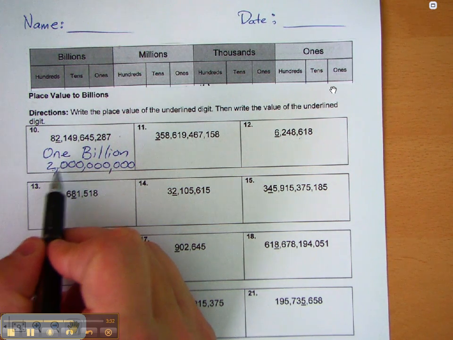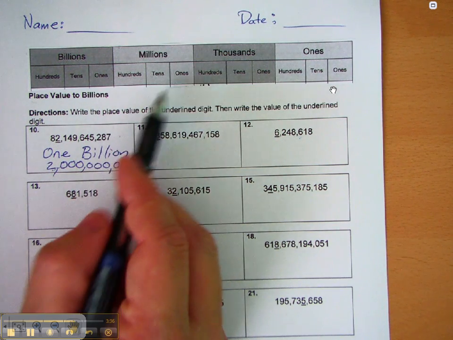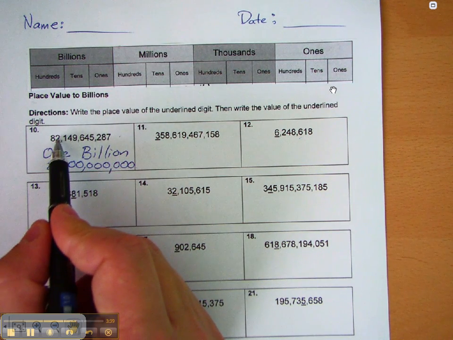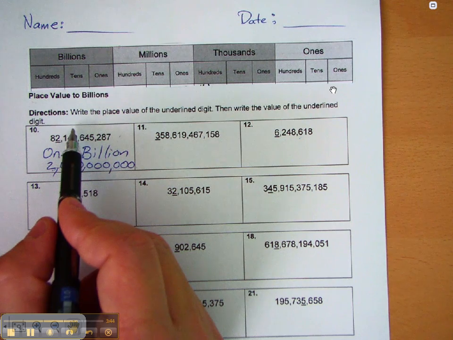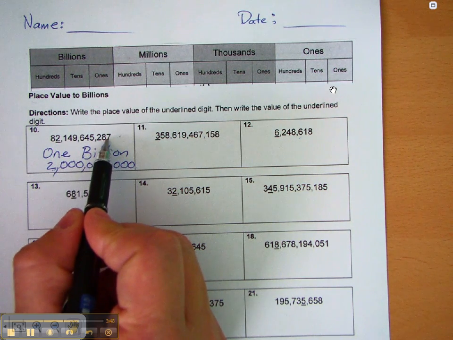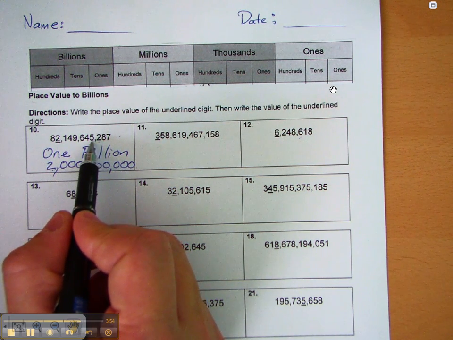Okay? So again, let's review the place value. The first name is either 1, 10, or 100. In this case, that underlined 2, the first name is 1. The last name is the name of the house, okay? And as you can see, this first house here is the ones house, but again, that house really doesn't have a name. This is the thousands house.